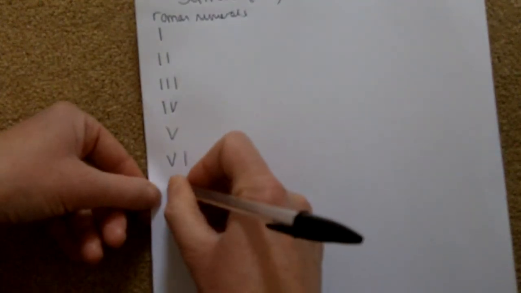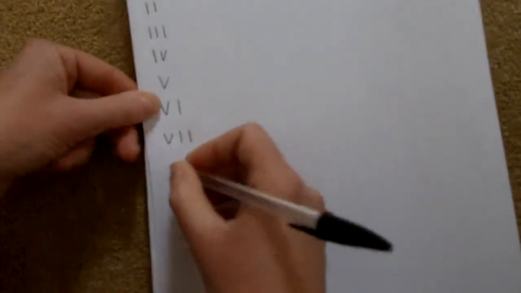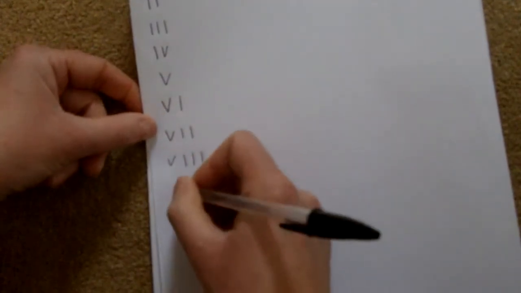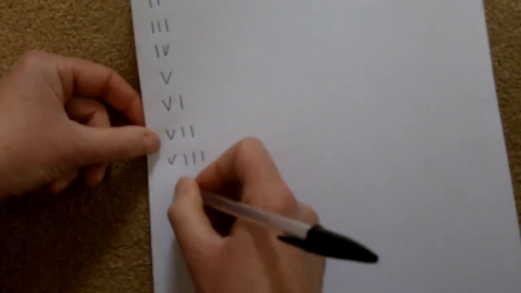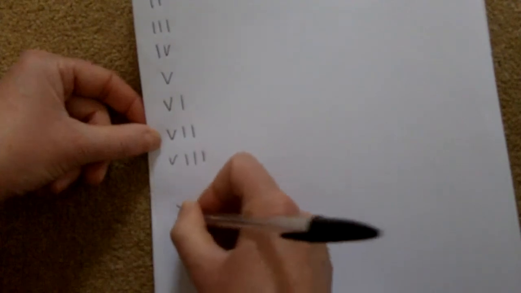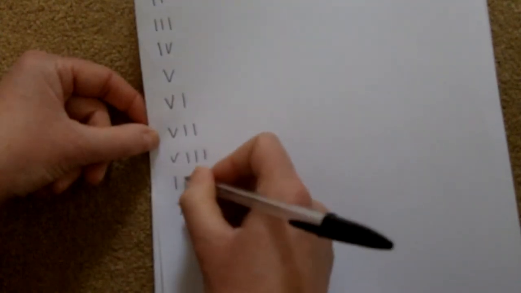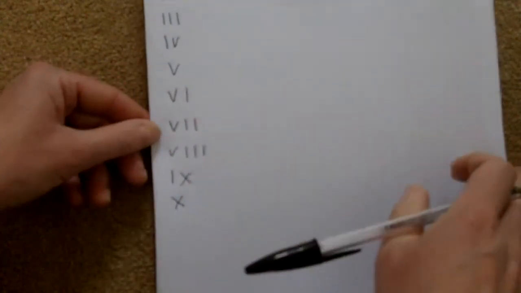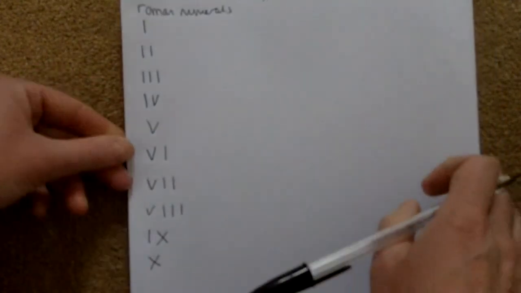Then you carry on 6, 7, 8, and 10 is X, so 9 is 1 before X. Okay, so those are your Roman numerals.